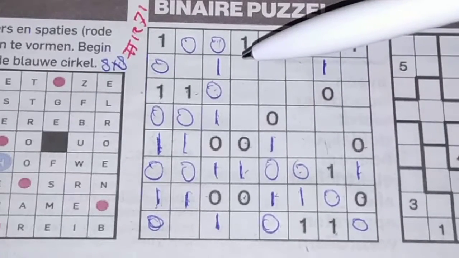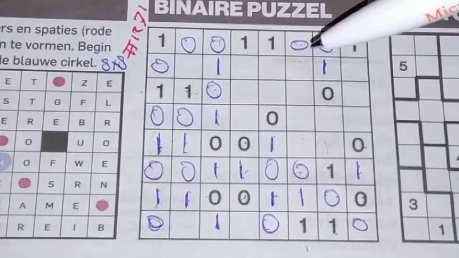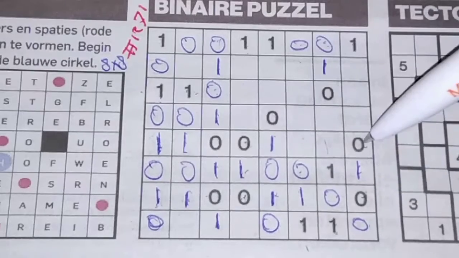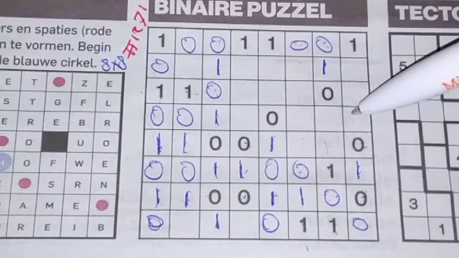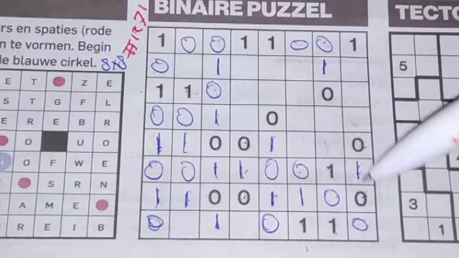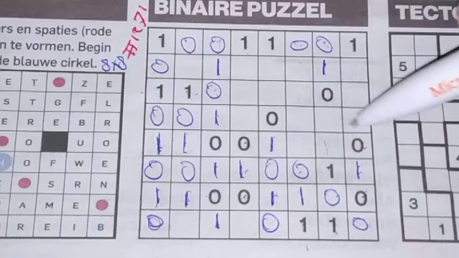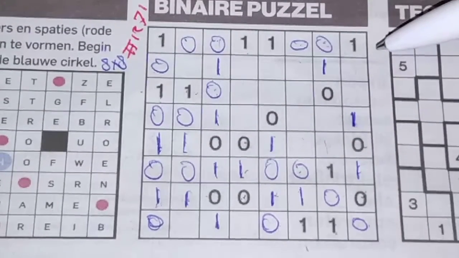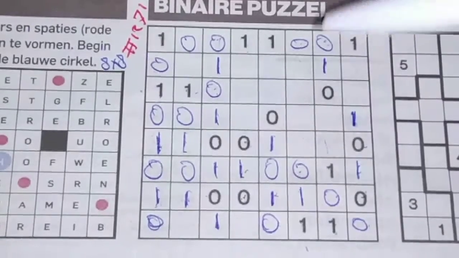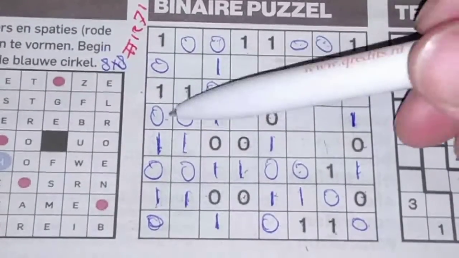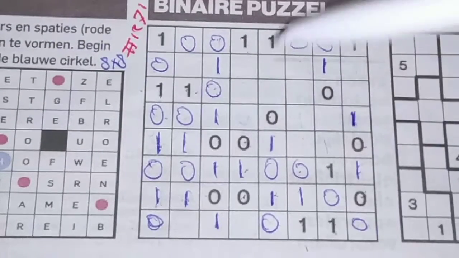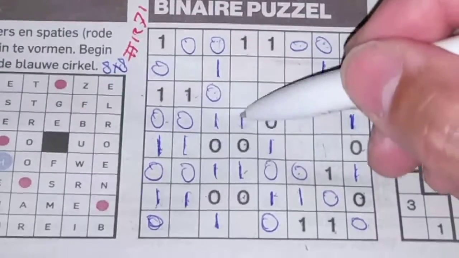Then 1, 2, 3. If I place the 4th O here, then we have 3 ones in a row in this column. Not allowed, so this cannot be an O, this should be a 1. Then 3 O's in this row. If I place the 4th O here, then we have 3 ones in a row. Not allowed, so this cannot be an O, this should be a 1.